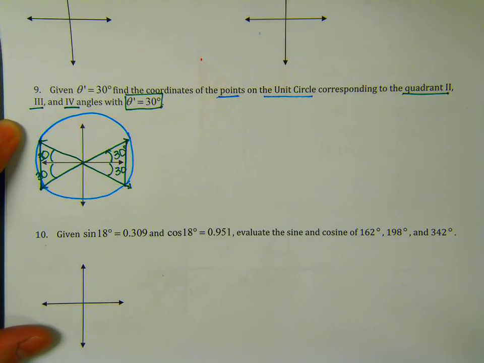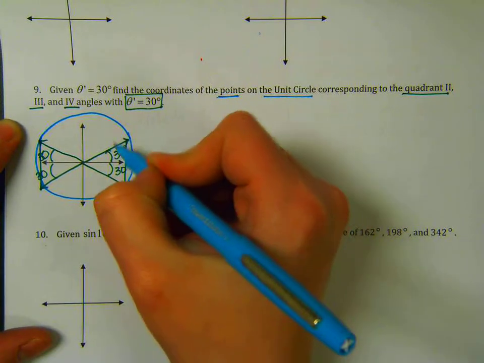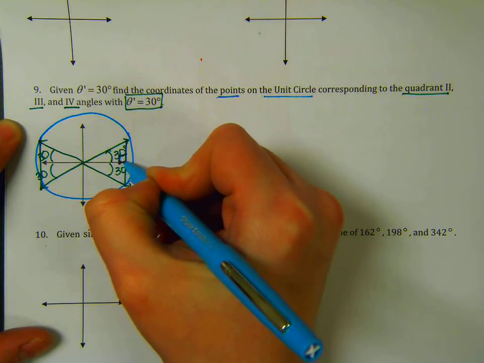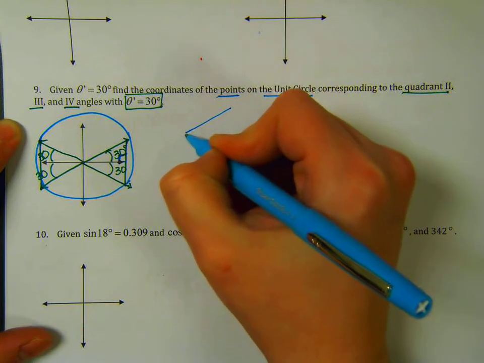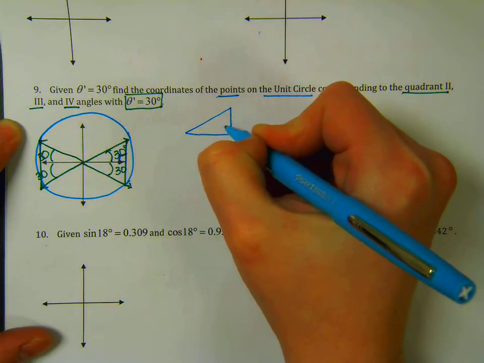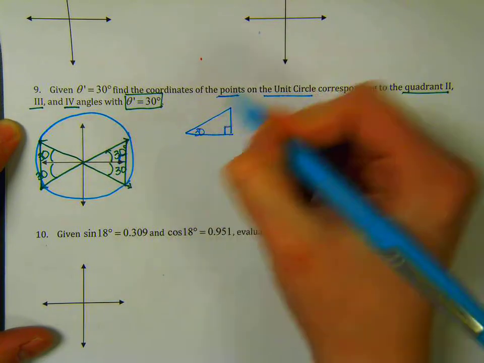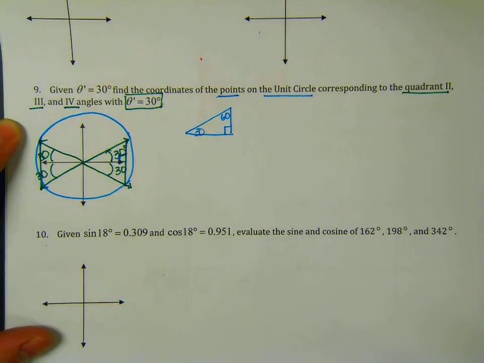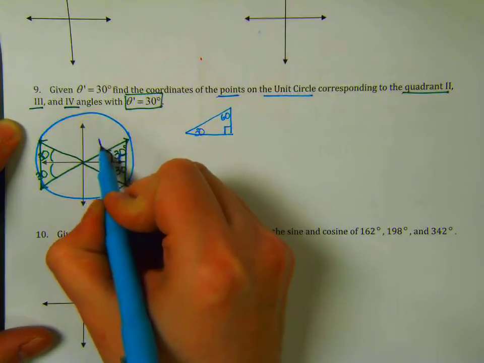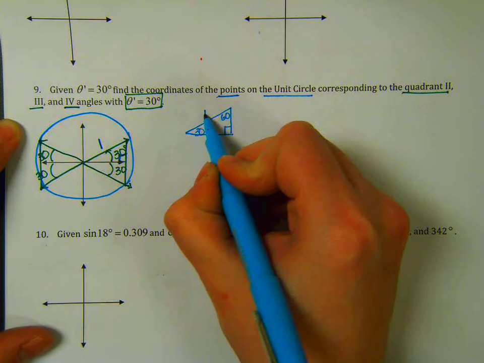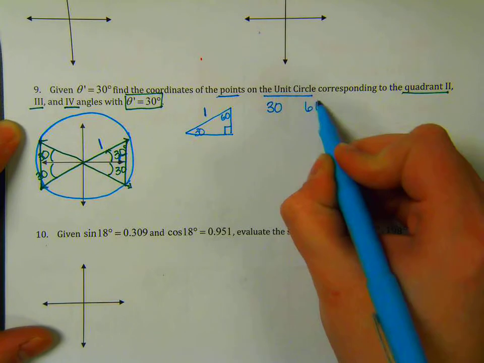So what do you notice? Well, I kind of have a triangle right here that looks like a 30, 60, 90 triangle. So if I have a 30, 60, 90, remember this angle right here is my 30, that means that's 60. And it's a unit circle, which means that my radius is 1, which means my hypotenuse is 1.